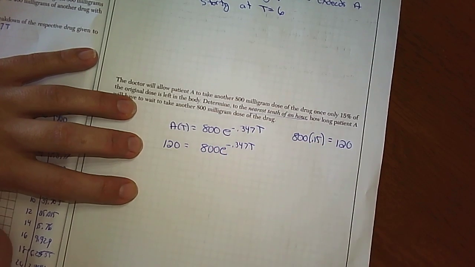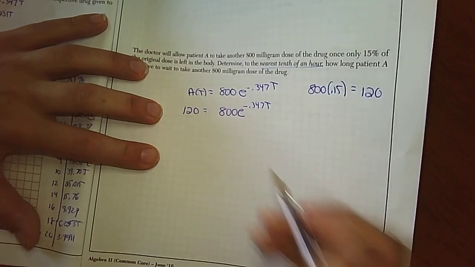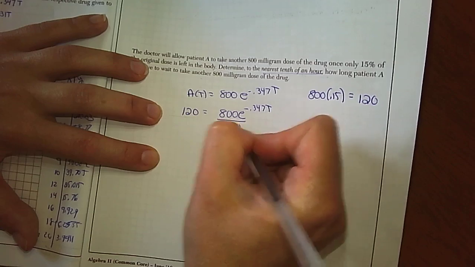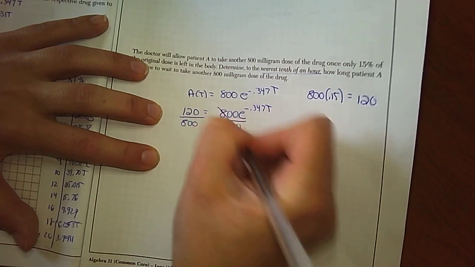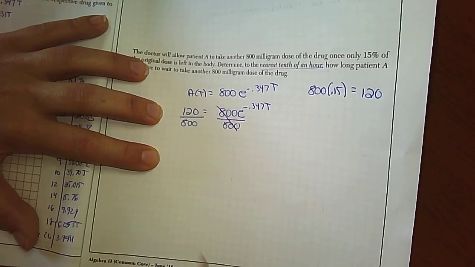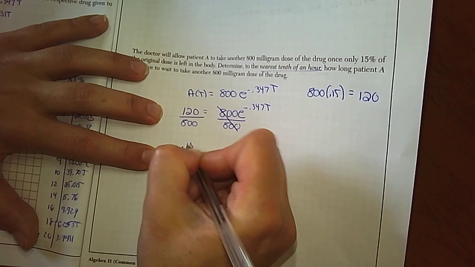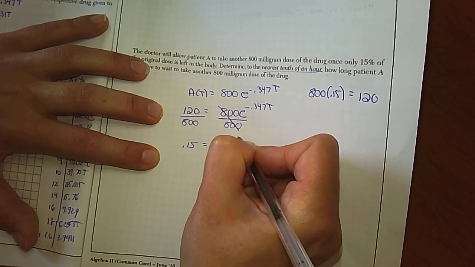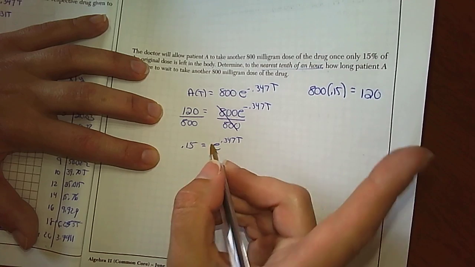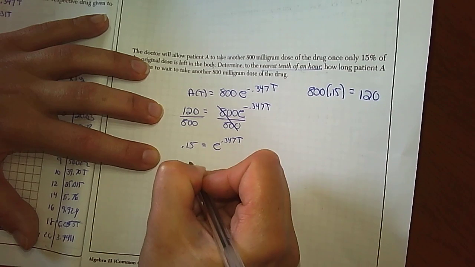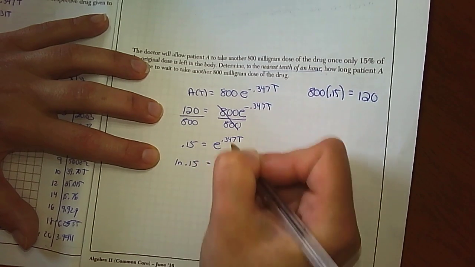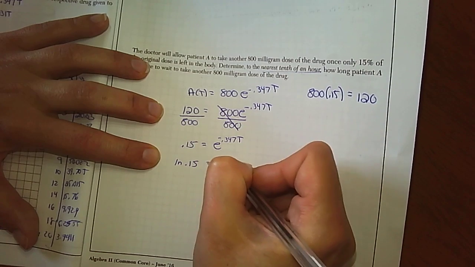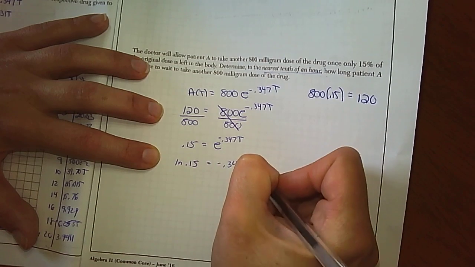Hey, there's a letter in the exponent. This is a log question. So you're going to start off by dividing by 800. So I'm going to do 120 divided by 800, and it's 0.15. Did it in my calculator real quick over here on the side. Now we're going to log it, but we're going to use the natural log. So I get the natural log of 0.15 equals the natural log of e to the negative 0.347t.